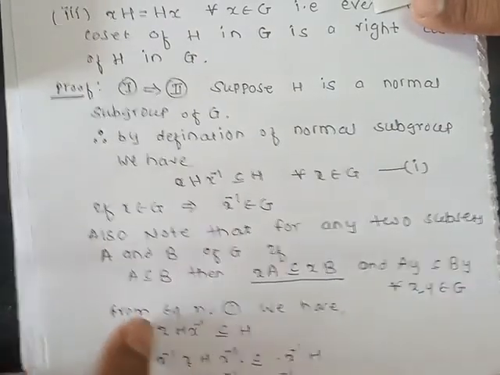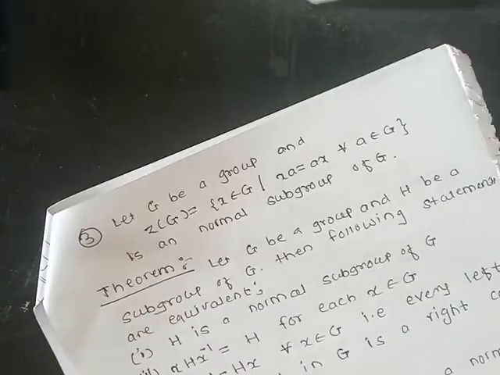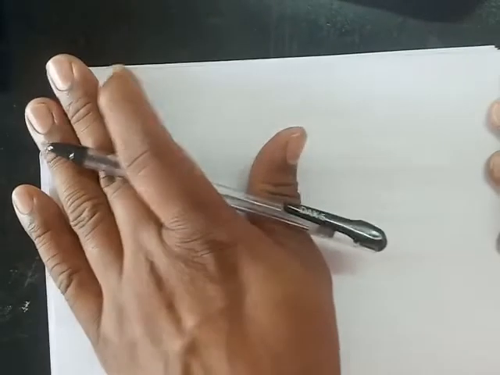So using the previous estimation we get, what is the previous estimation?